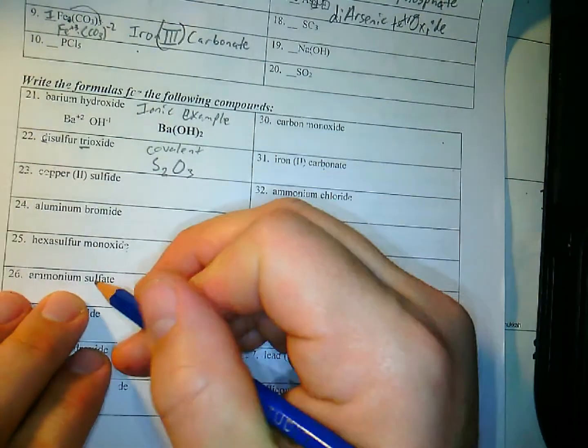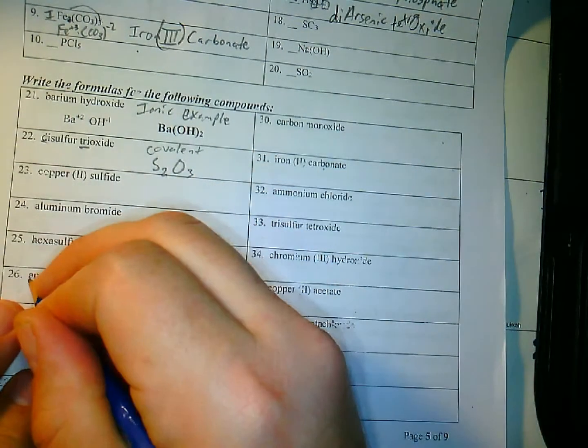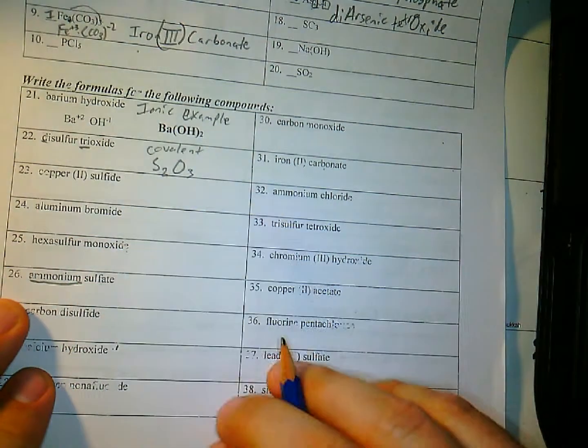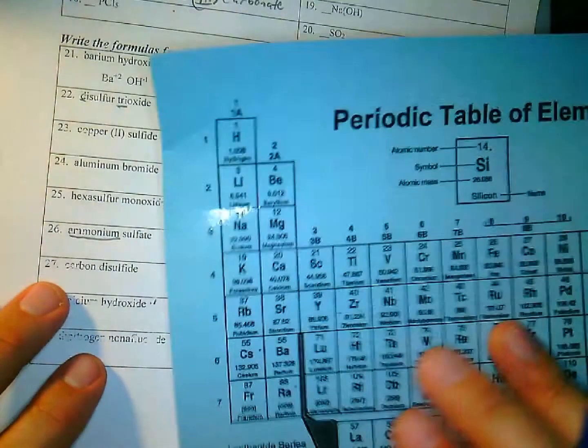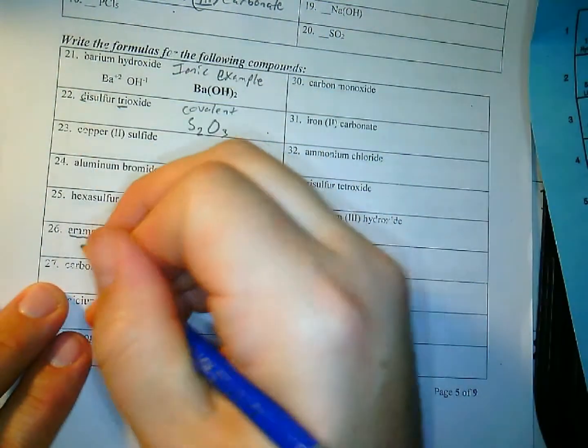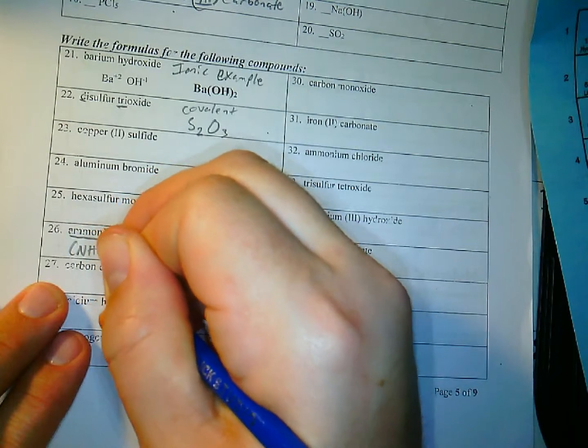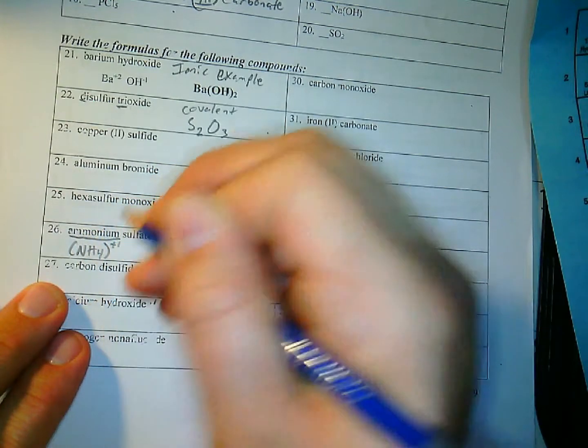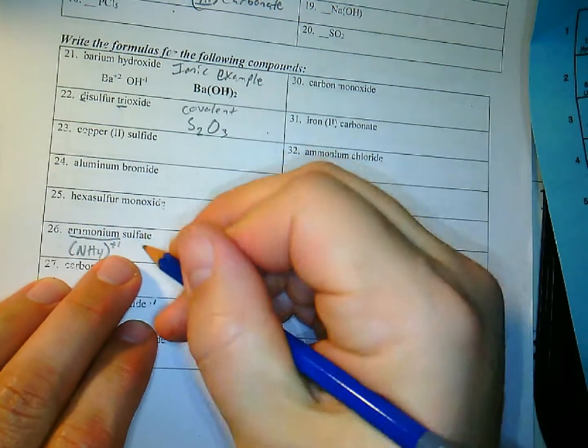Alright. Ammonium sulfate. So ammonium is a weird one. Ammonium is the only positive polyatomic we have. So he's kind of a weirdo. And his charge is NH4, +1.